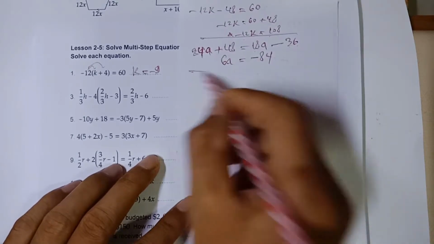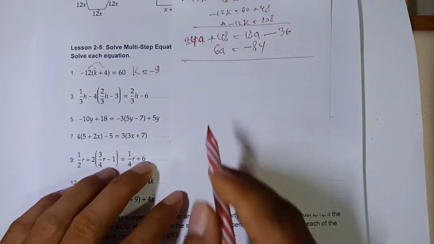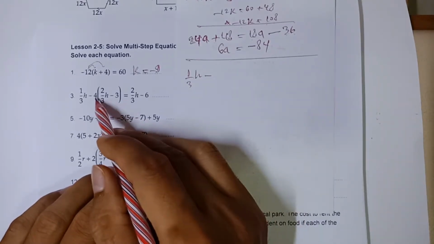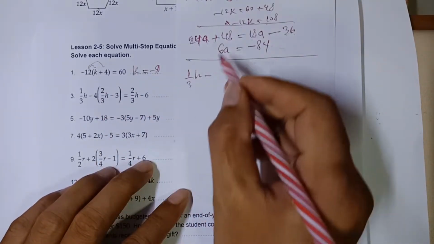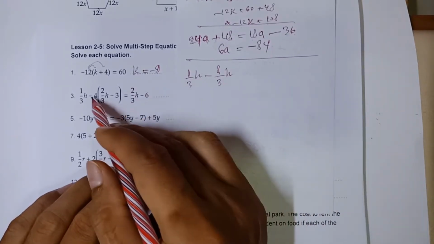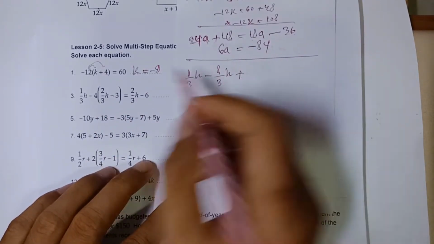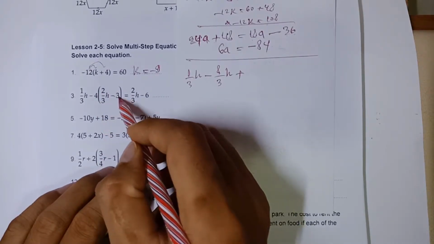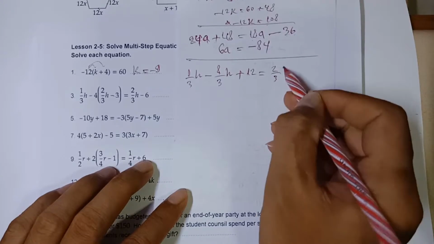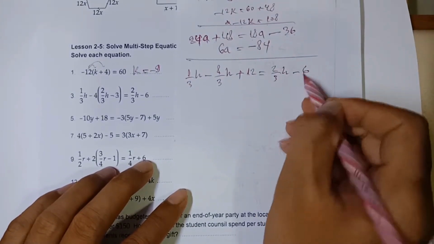Number 3. Now for number 3, 1 over 3h minus, you multiply this together, so 4 times 2 is 8 over 3h, and then negative becomes positive, 4 times 3 positive 12, equal to 2 over 3h minus 6.